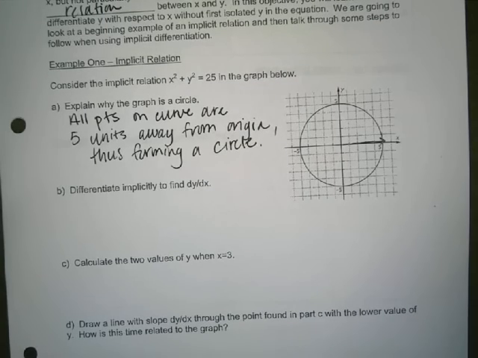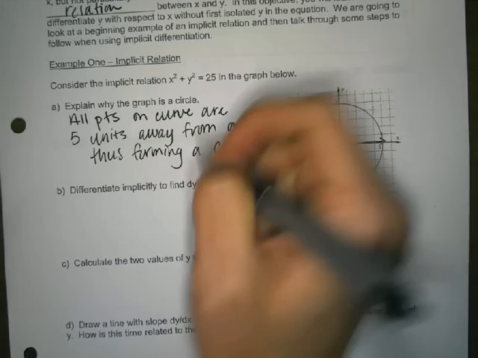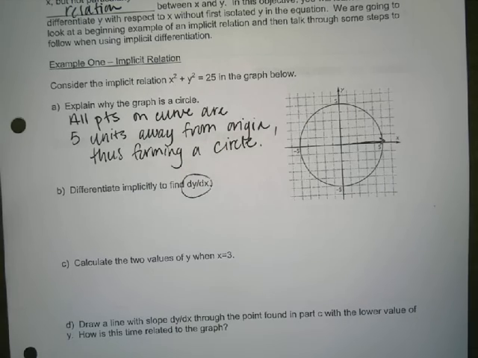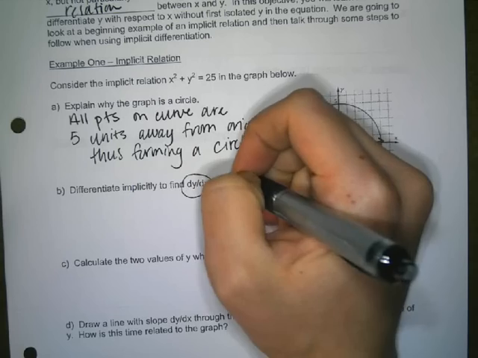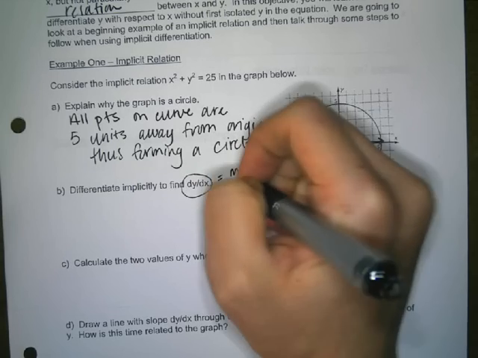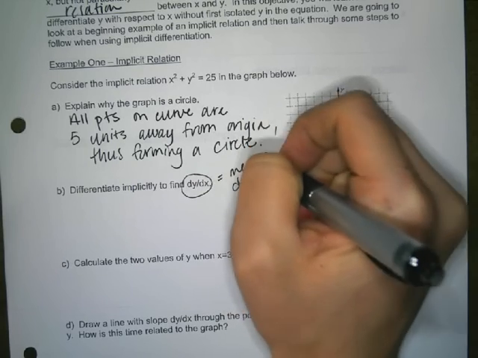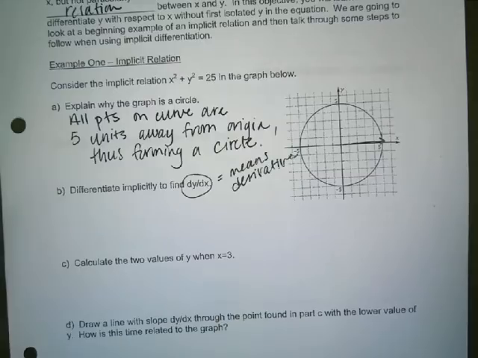Now, they tell us to differentiate implicitly to find dy over dx. This is a form of notation that means the derivative. It's called Leibniz notation. It's just a different way to write derivatives. So instead of saying y prime, we would use this. The reason we have to use this in this scenario is because y is not by itself. So we can't say y prime equals blah, blah, blah, because it's not y equals.